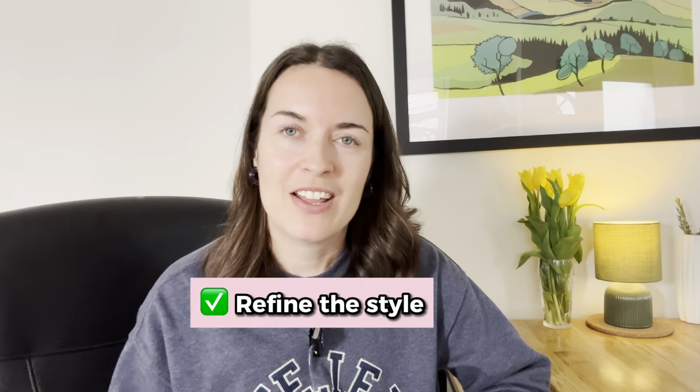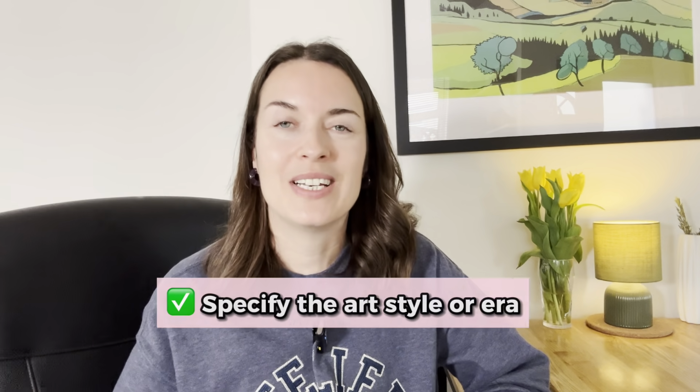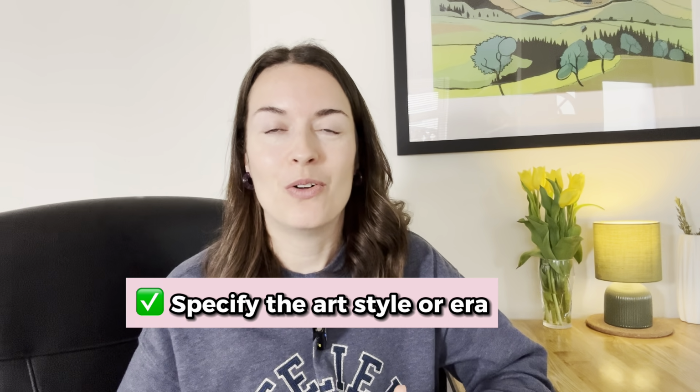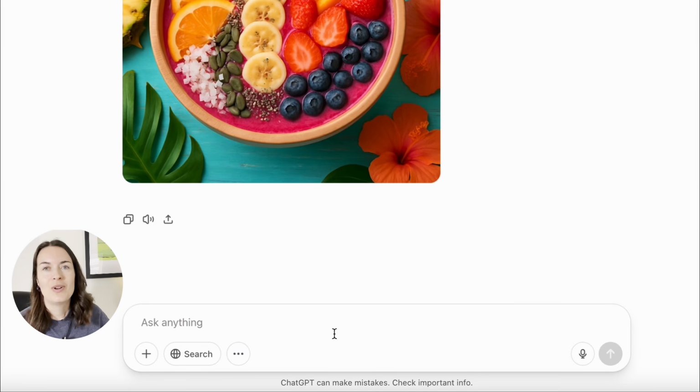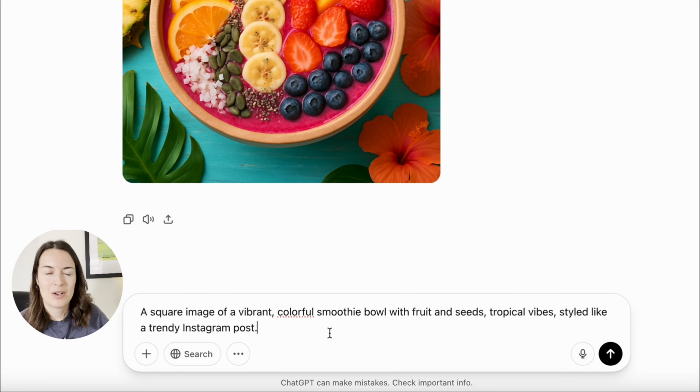The next thing you're going to do is refine the style. First, you can specify the art style or the era for the image. So we're going to use the same prompt that we used for the smoothie bowl, but we're going to do it in 2 different styles.